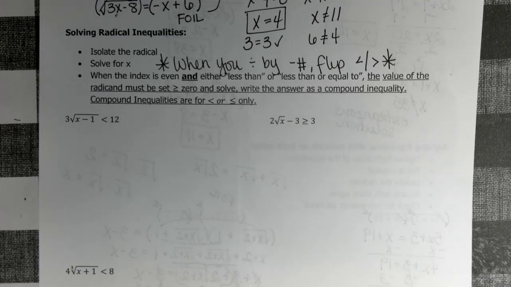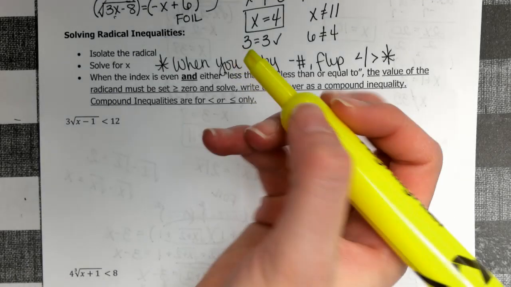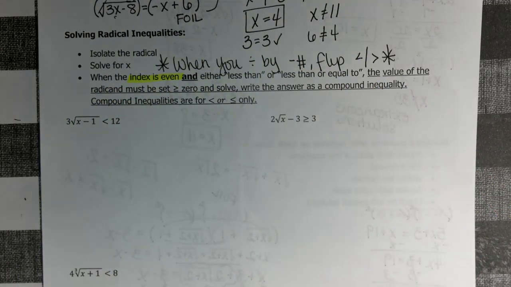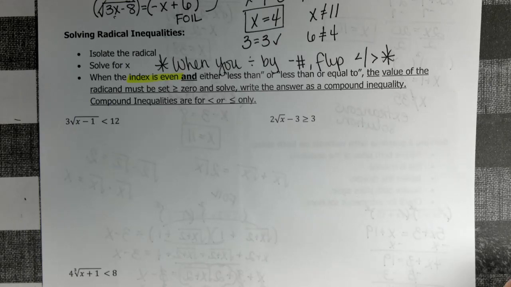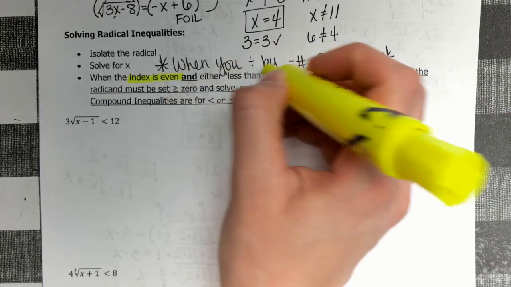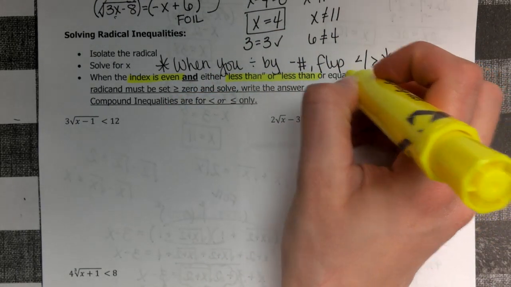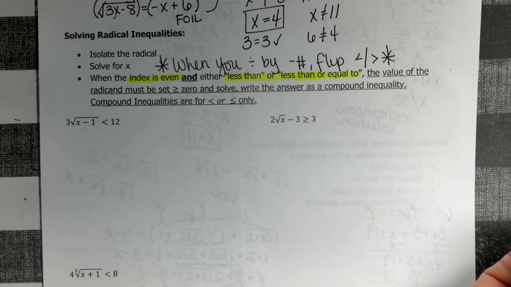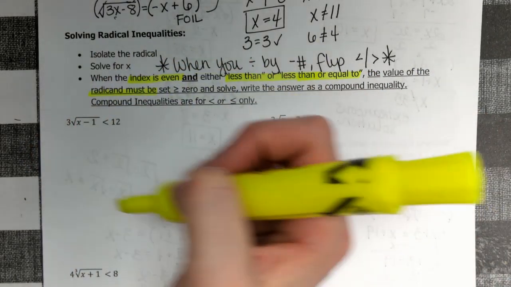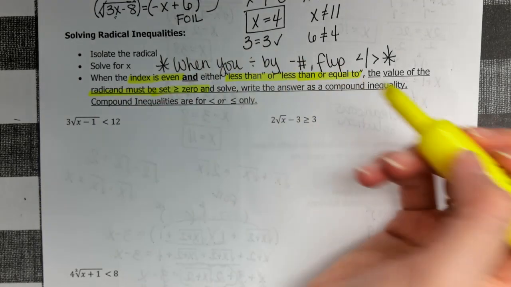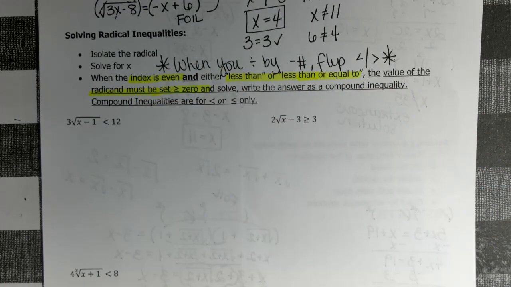Now, the only other rule that you have to pay attention to is when the index is even, so when you're taking a square root or a fourth root, which I think I only give you square root and cube root. So if you have a square root and less than or equal to, you have to do one extra step, which is a very simple step. But you're going to set the value of the radicand, which is the term underneath the radical, greater than or equal to 0, because you don't want that to be negative.